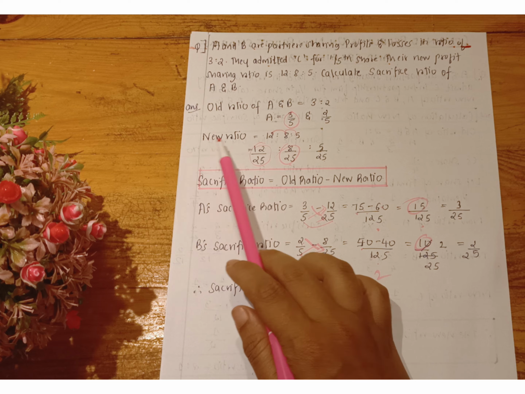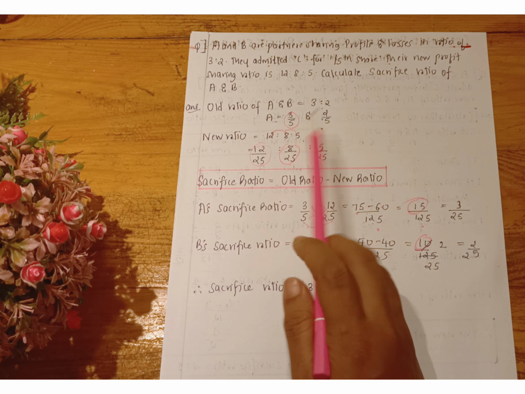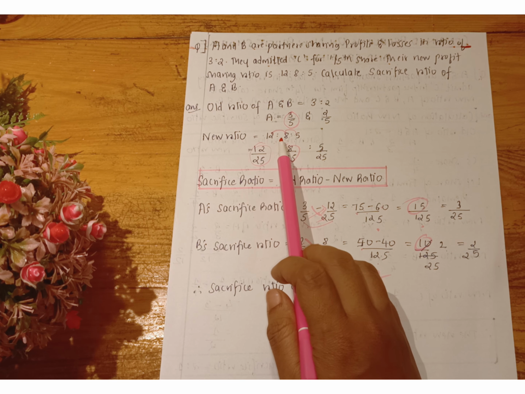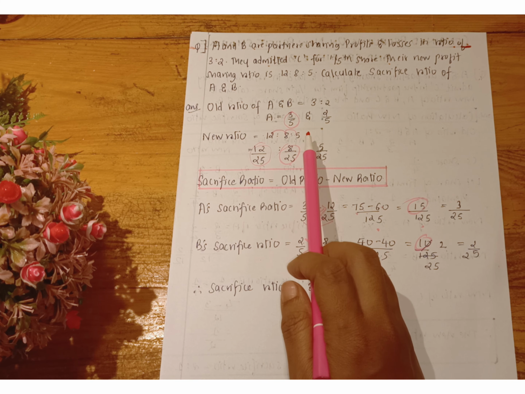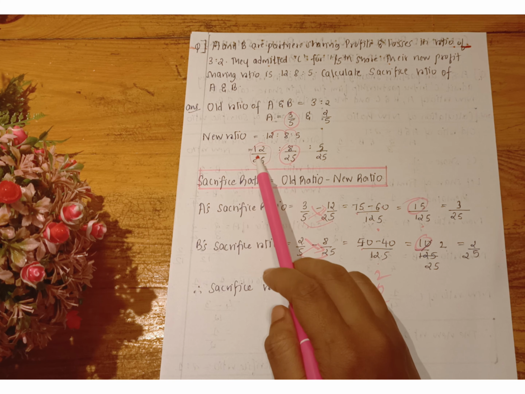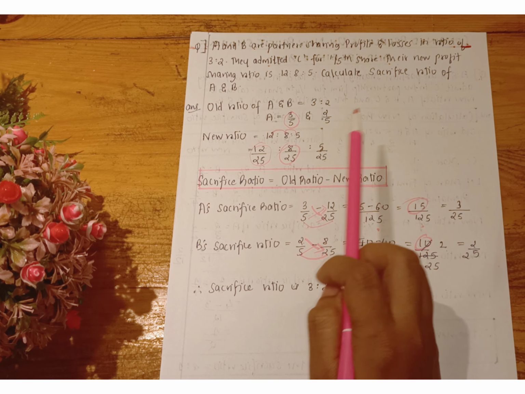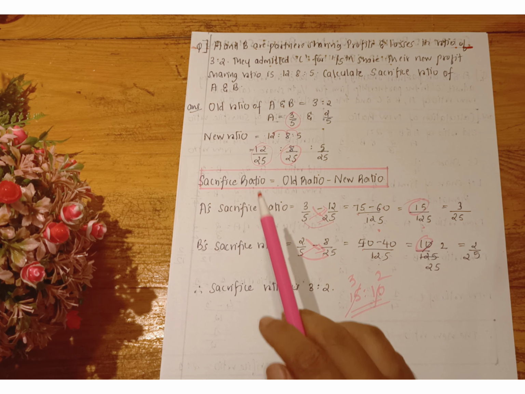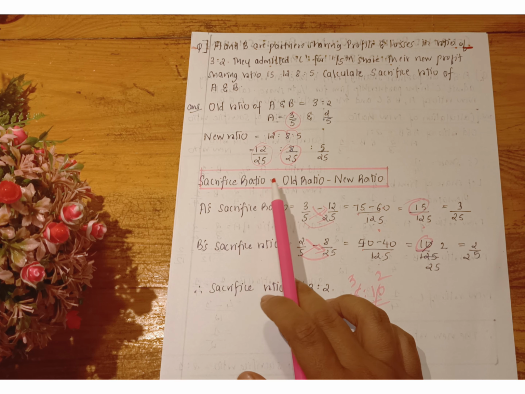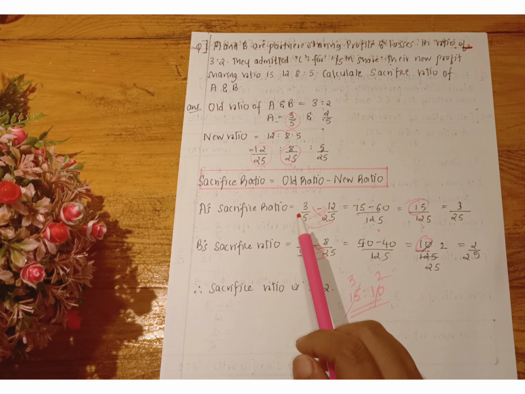Next is the new ratio. That is 12:8:5. So when you add 12 plus 8, it gives you 20. 20 plus 5 is 25. So similarly 12/25, 8/25 and 5/25. Now you write the formula of sacrificing ratio, that is old ratio minus new ratio.